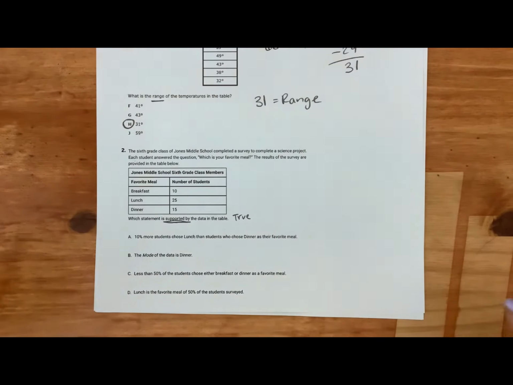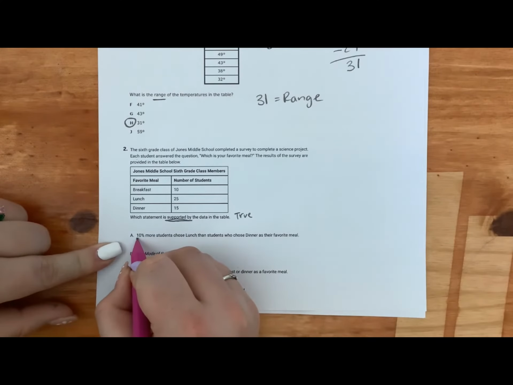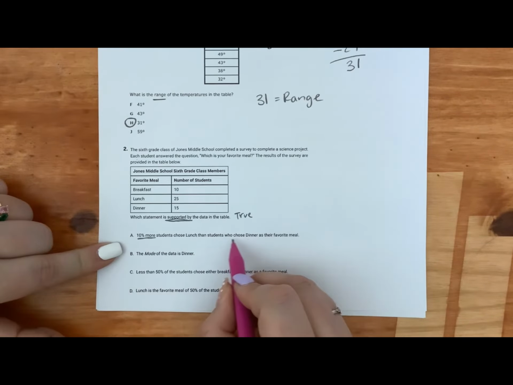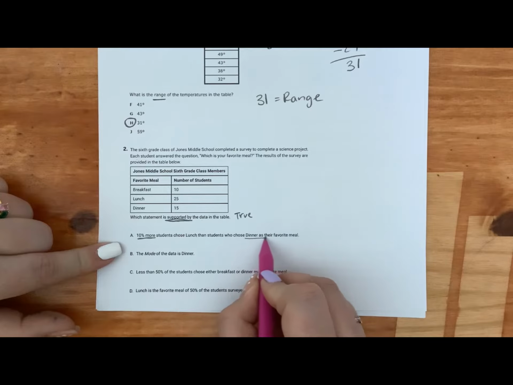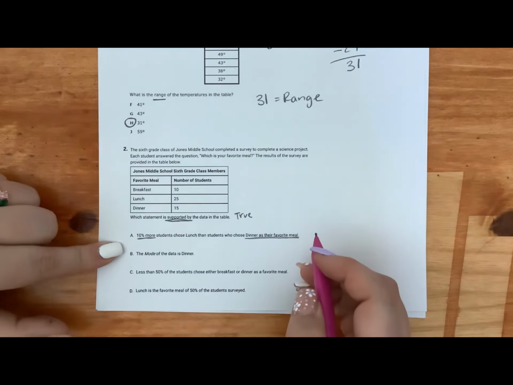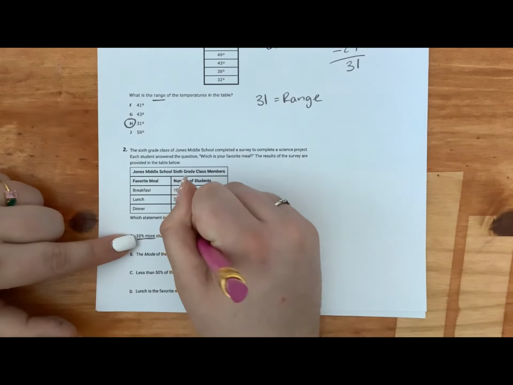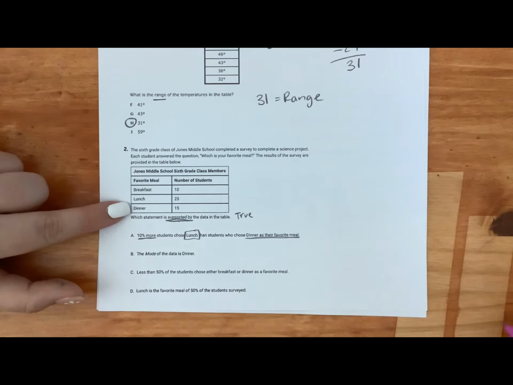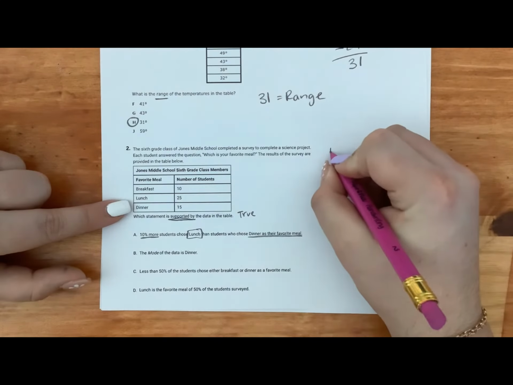So it says 10% more students chose lunch than students who chose dinner as their favorite meal. Okay, so 10% more chose lunch than dinner. So we need to figure out the percentage between lunch and dinner. To do this, we have to do our percent proportion.